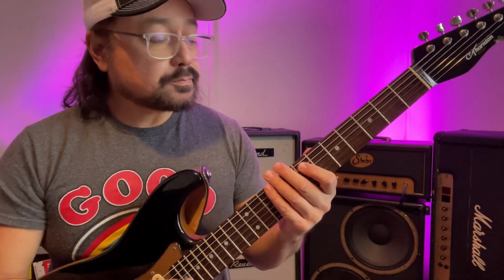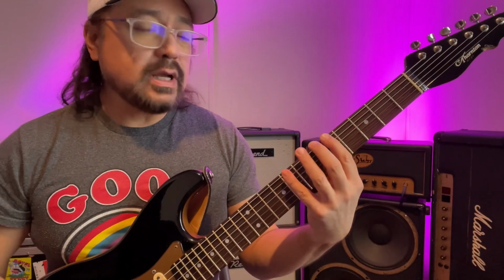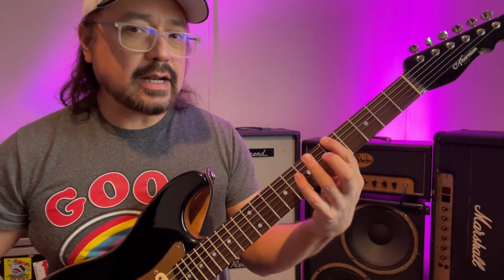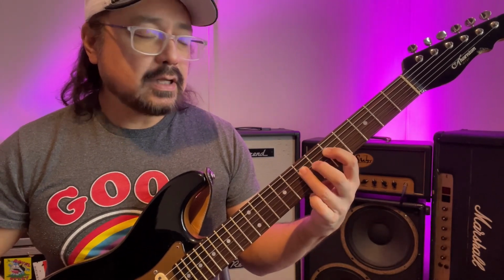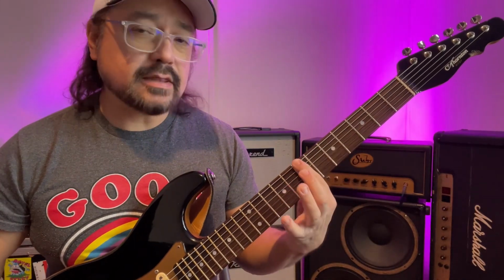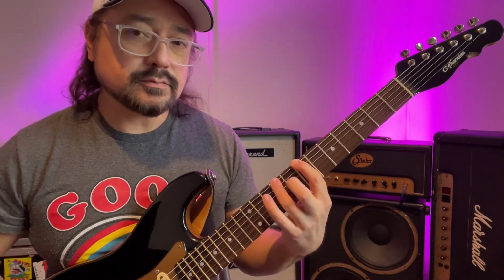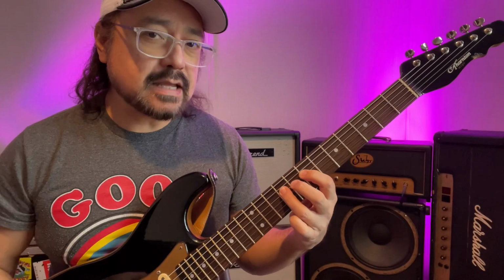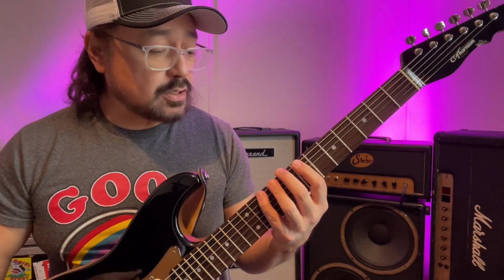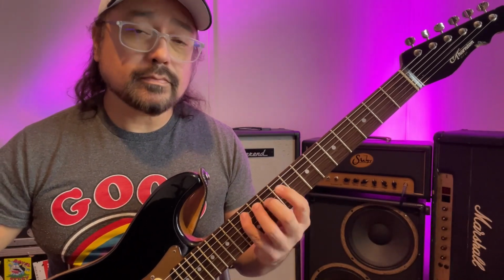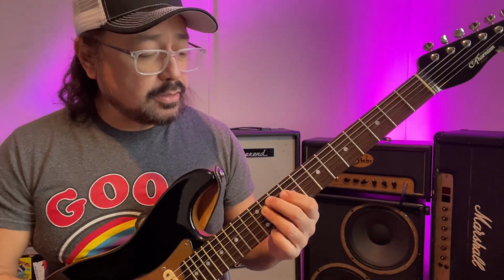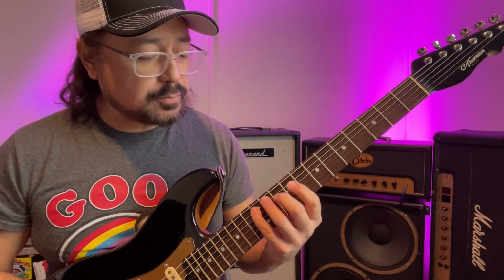So now, like I said earlier, we could take these shapes now and move them anywhere. If I start on A and play pattern number 1, I'm playing an A natural minor scale. If I take that and move it and start on B and play that same pattern, guess what? I'm playing a B natural minor scale. If I start on C sharp, I'm playing a C sharp natural minor scale. And all the other things apply. We can link everything up just the same way.